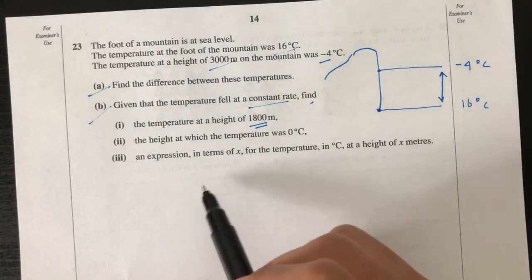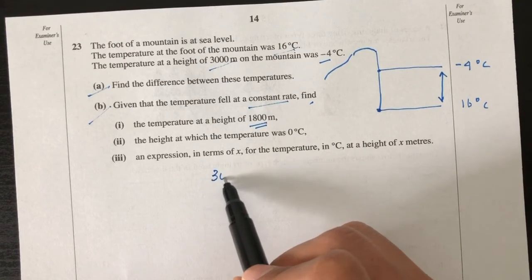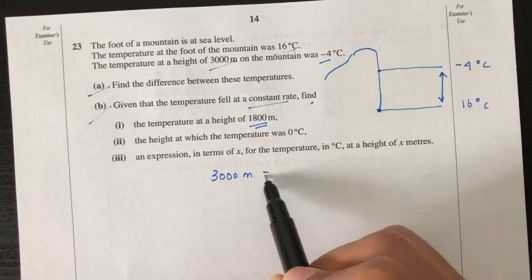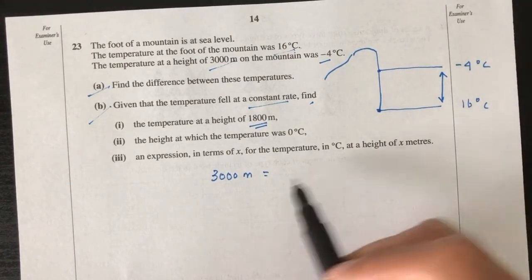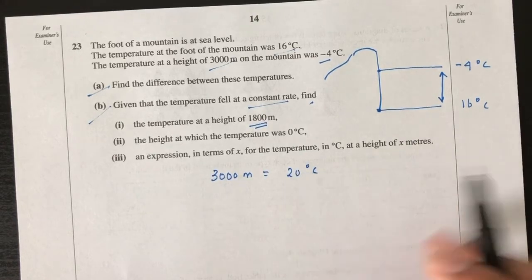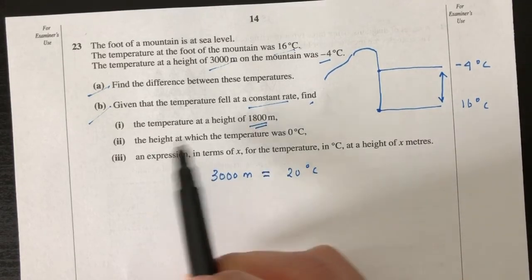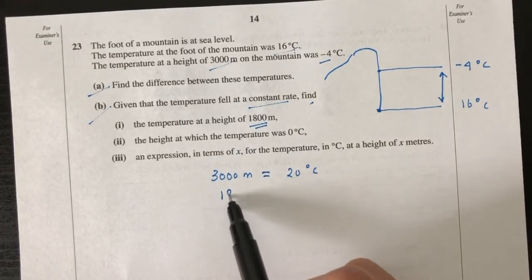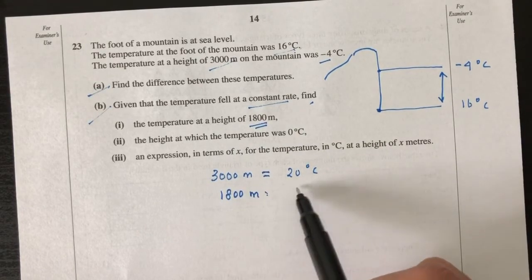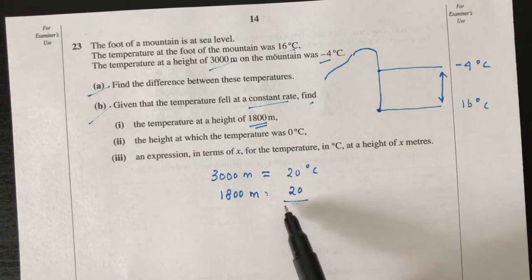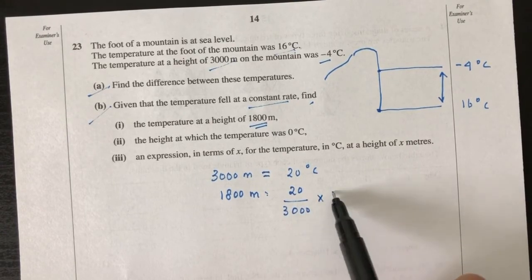So basically the temperature change. For 3000 meters, the temperature change is 20 degrees Celsius. Now we have to find how much it changes at the height of 1800 meters. It will be 20 degrees divided by 3000 times 1800.